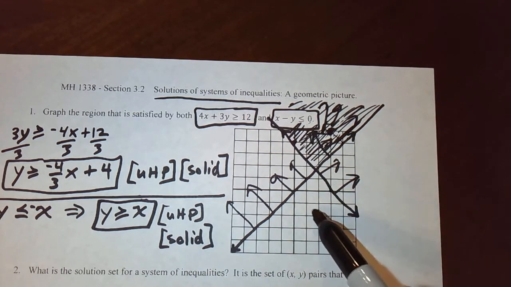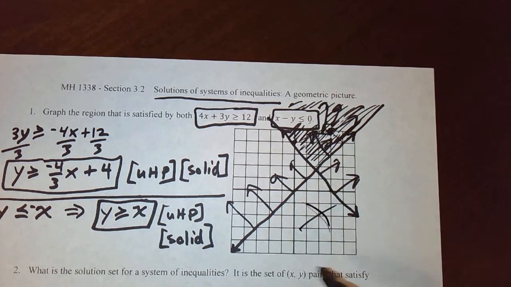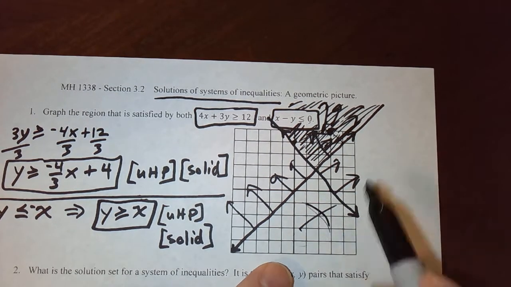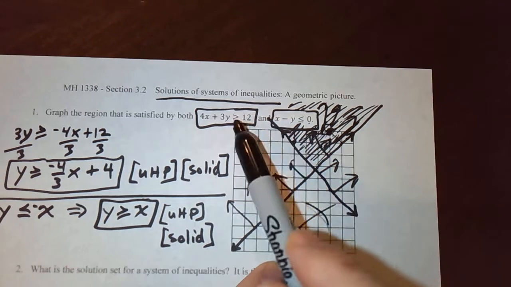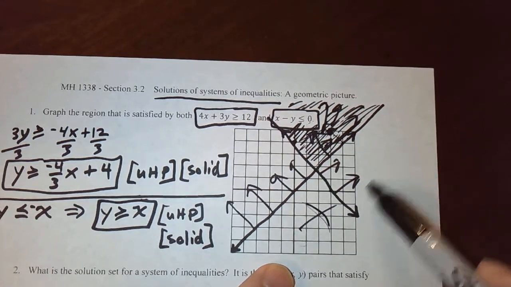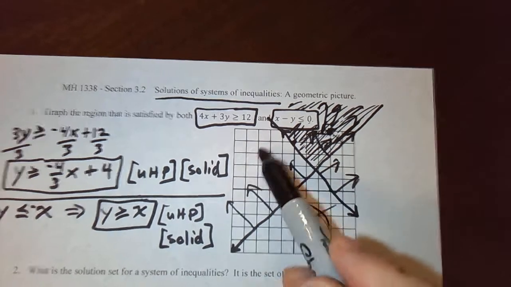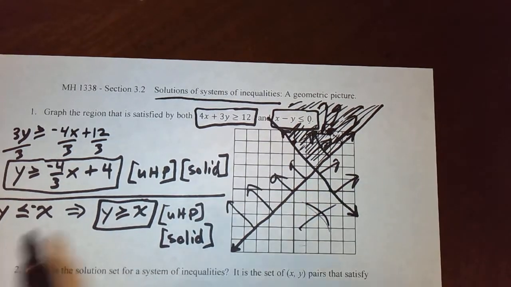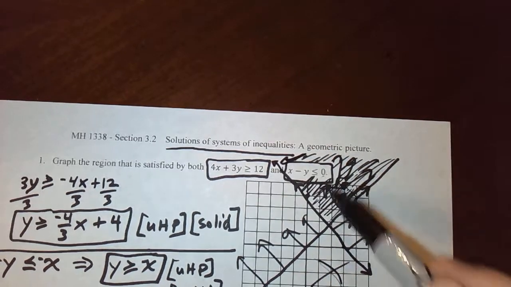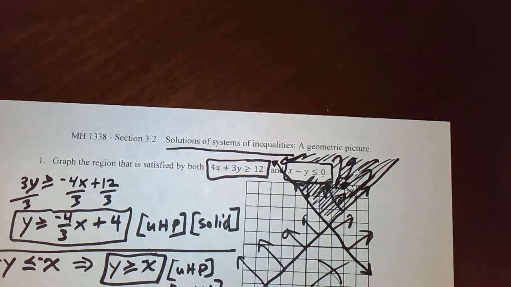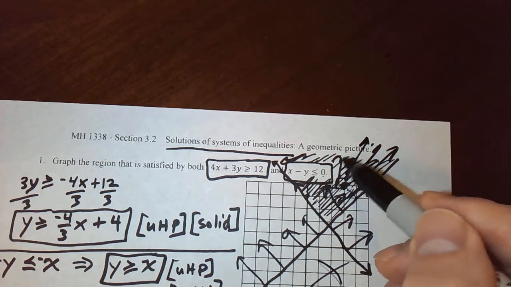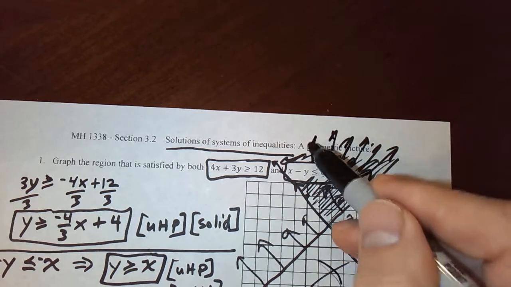If I plug in a point down here, I'm putting an x there, don't shade this region. Any point in this region wouldn't satisfy either of these two inequalities. This region will satisfy exactly one of them. This region would satisfy exactly one of them. So our solution again is simply this quadrant region we're shading. And I probably should put arrows there because we know it goes on forever.